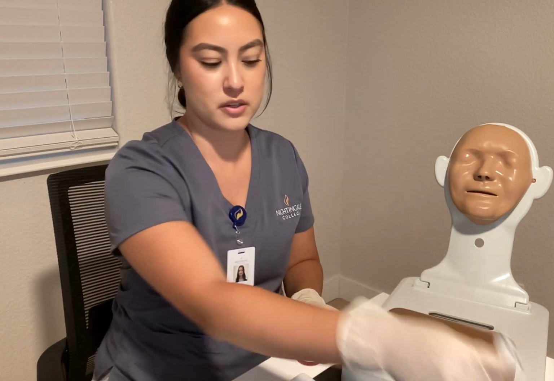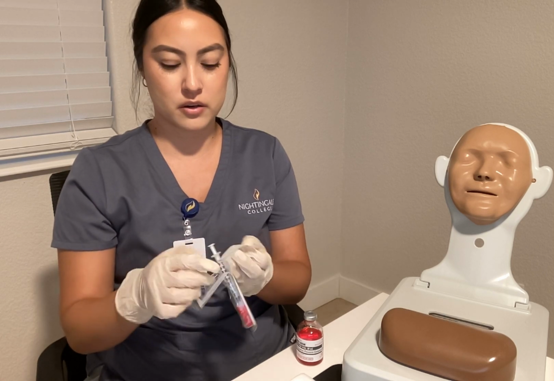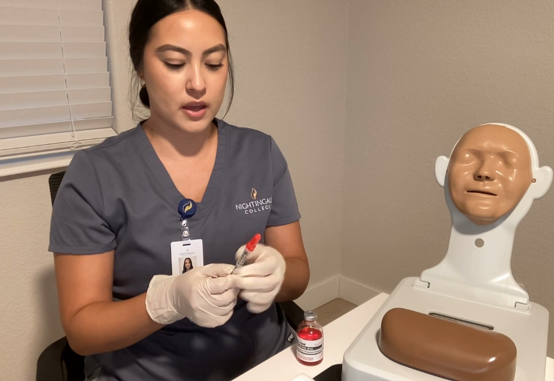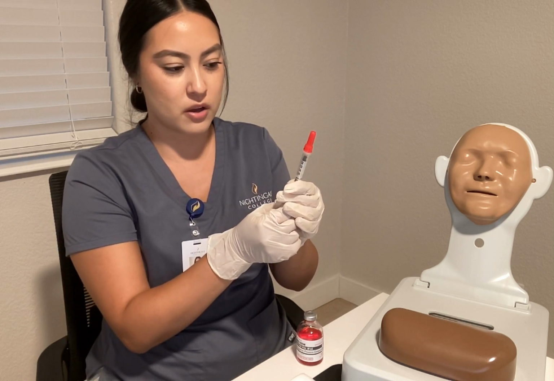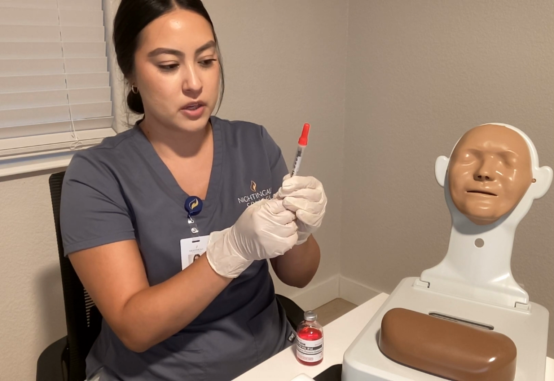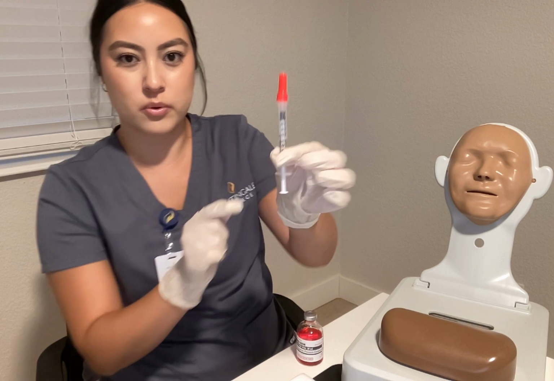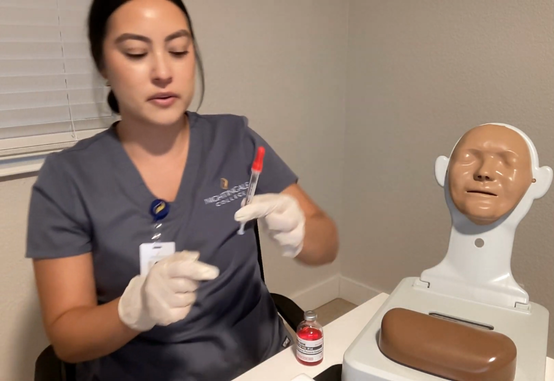We go ahead and discard this into our trash. Next, we're going to open our syringe. Before we take off the cap, we're going to draw up air so we can inject into the vial, and it's going to be 0.1 that we inject air into the vial.